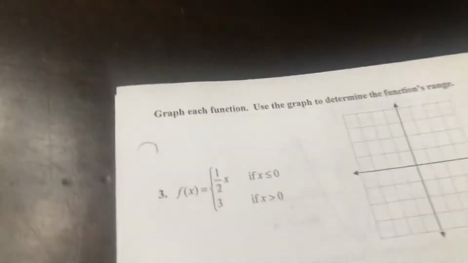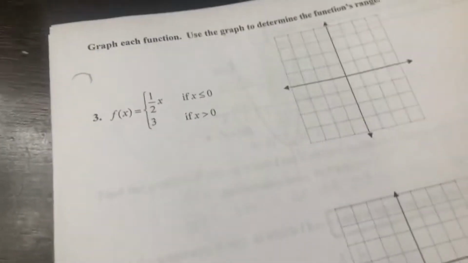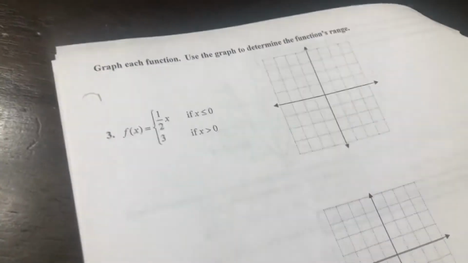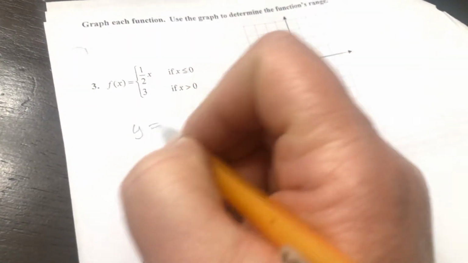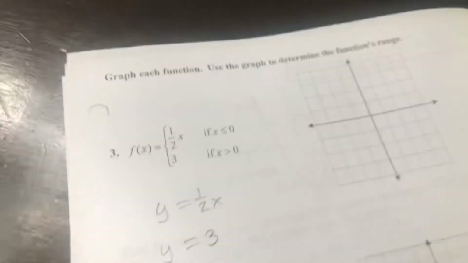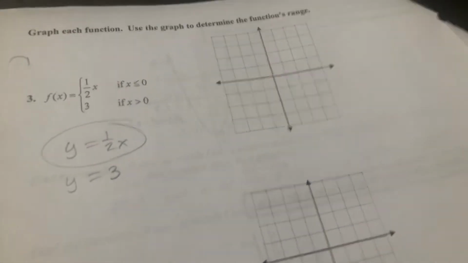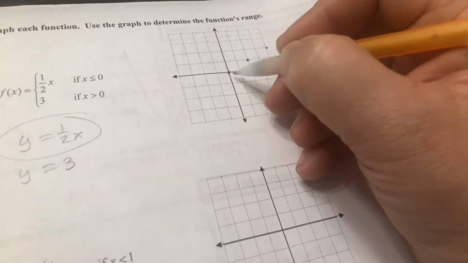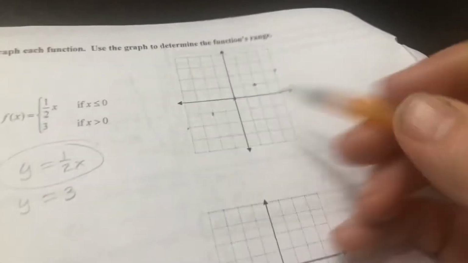Okay, so this is important. Not hard, but important. Now we want to graph a piecewise function. Basically we want to graph two functions. We want to graph the function y equals 1/2 x, and we want to graph the function y equals 3. But we don't want to graph the whole function. Sorry, I was trying to clear the window. Okay, so let's graph this guy. So y equals 1/2 x. We're going to start at 0, go up 1 over 2, up 1 over 2, down 1. So I put a dot.